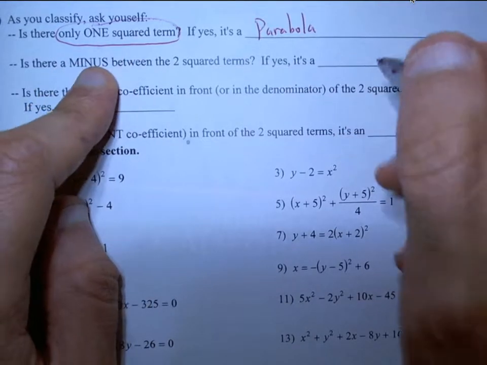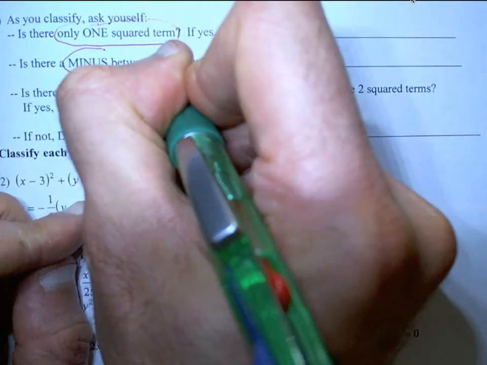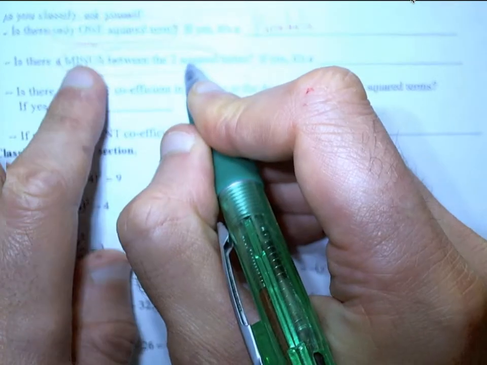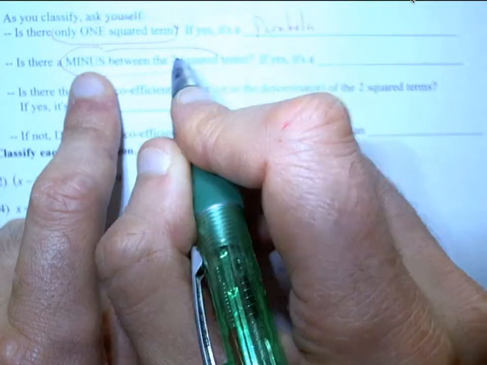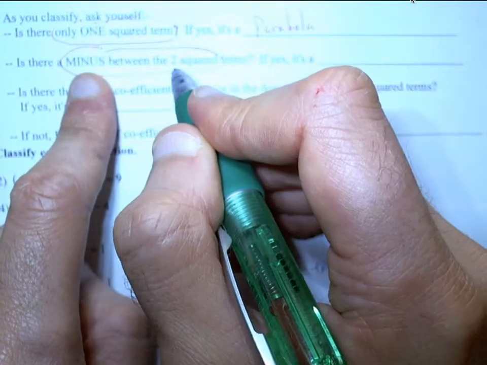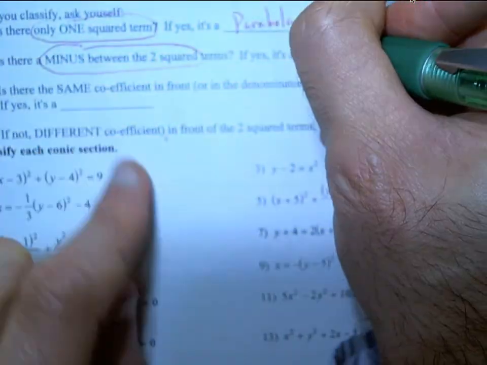Now, if it's not a parabola, is there a minus between the two squared terms, or is there a minus in front of one of the squared terms? If so, just like the one Debbie did over there on the right-hand side, we know what type of conic section it is. It is a hyperbola.